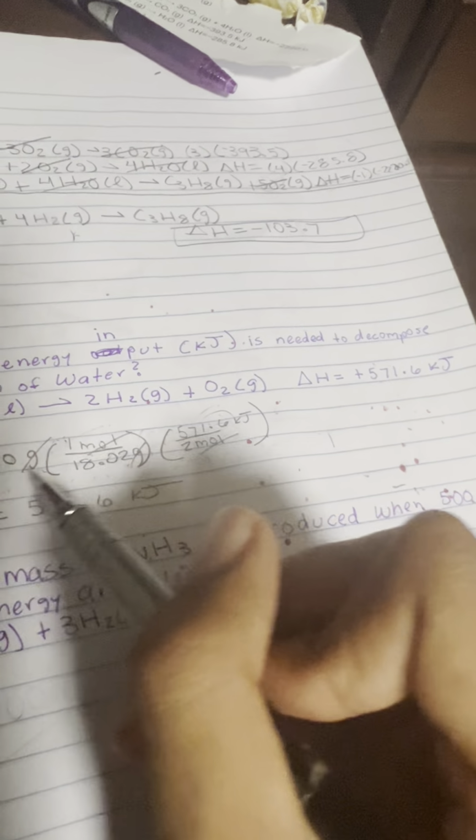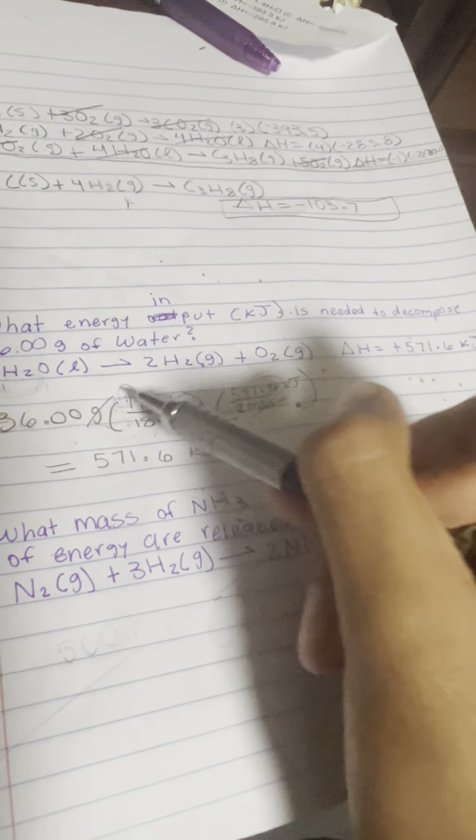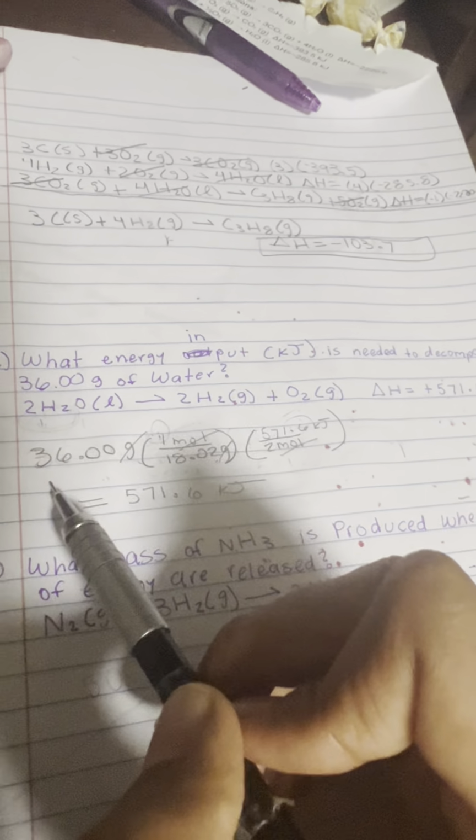And then it's rounded to 4 sig figs because, excluding this one here, the least amount of sig figs is 4 across all of these 3.